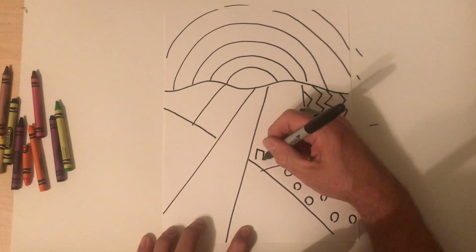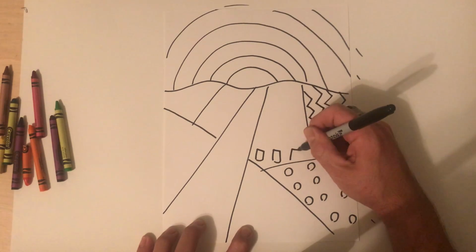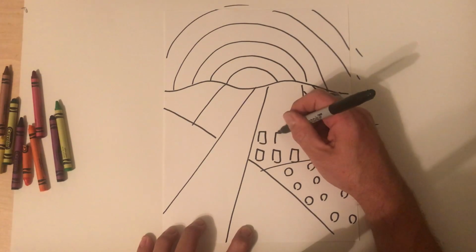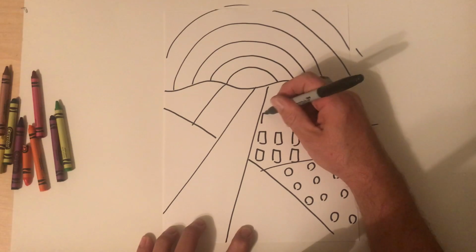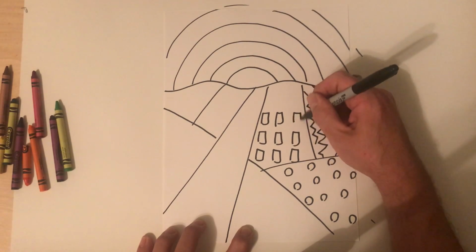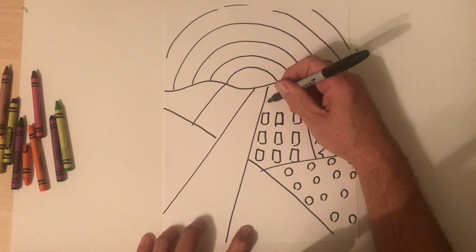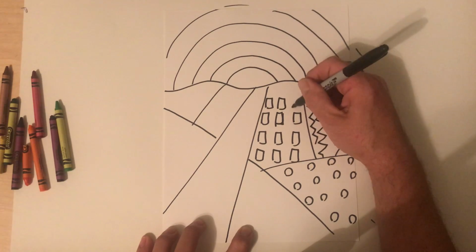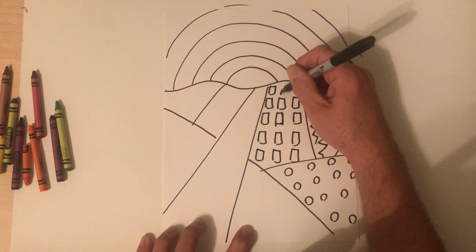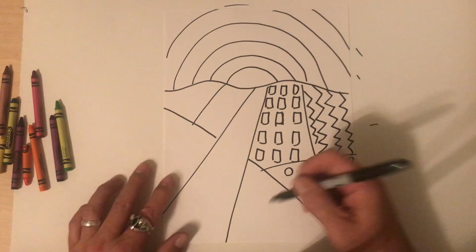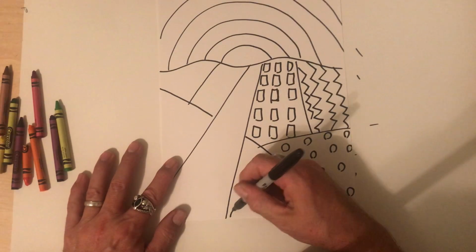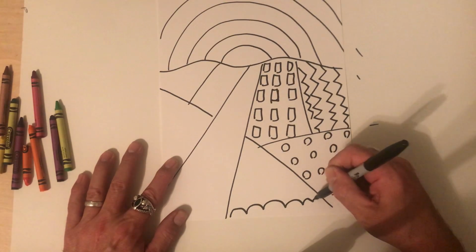Over here, I'll make a series of squares or rectangles. Again, I'm going a little fast, but you could take your time, and you can feel out how you want to make that. Again, using a pencil is a great idea, so if you make a mistake, you can always go back and fix it. Here, I'll make some pattern of wavy lines.